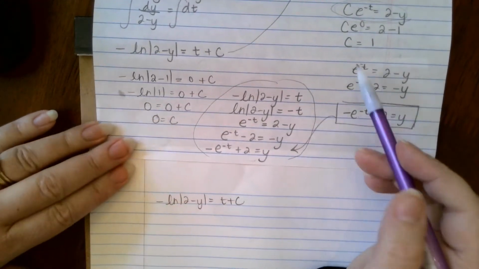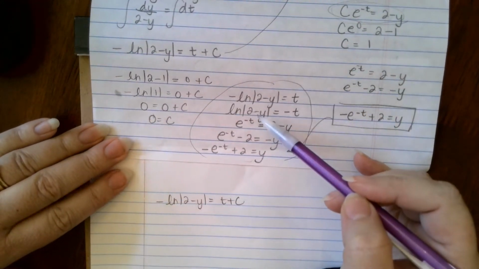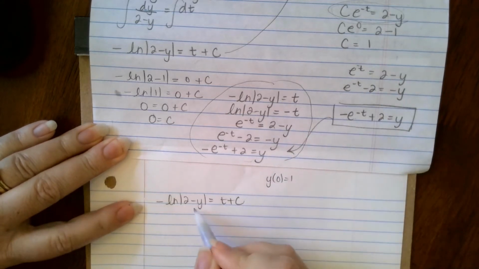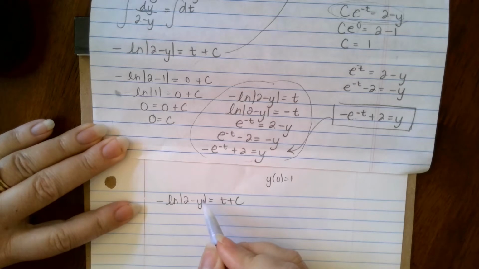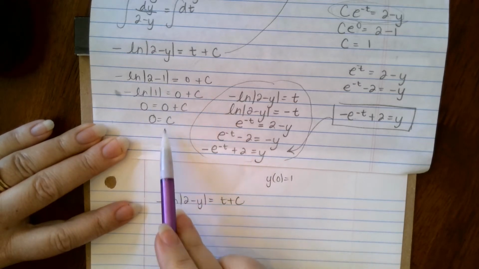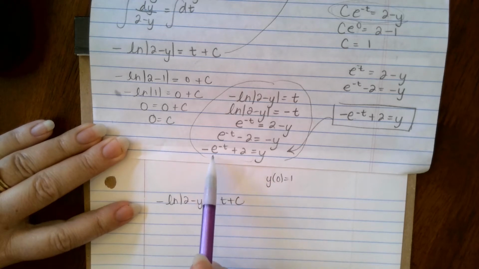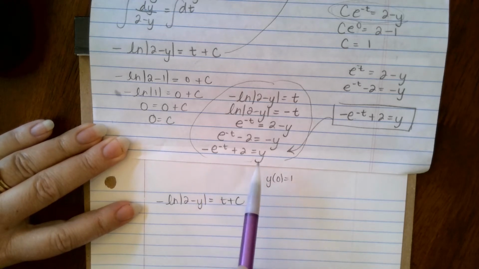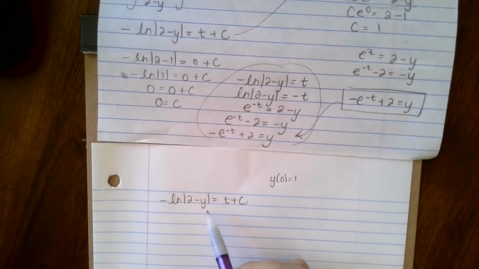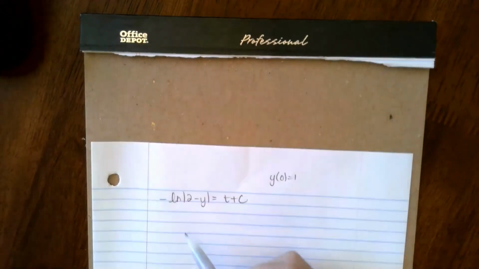So, in the last video, we had y of 0 is equal to 1. And we plugged it in here at this point right here. We plugged it in. We got our equation, negative e to the negative x plus 2 equals y. So now, let's say we wanted to solve for the big C equation first and then plug in our values. Let's see what happens if we were to do that.